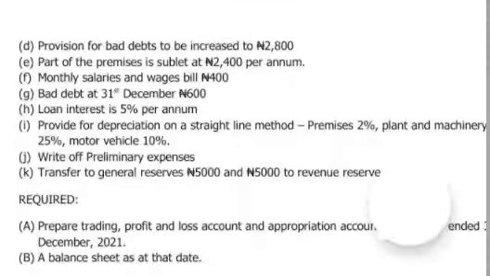Provision for bad debt is to be increased to 2,800 naira. E. Part of the premises is sublet at 2,400 per annum. F. Monthly salaries and wages billed 400 naira. G. Bad debt at the 1st December 600 naira. H. Loan interest is 5% per annum.